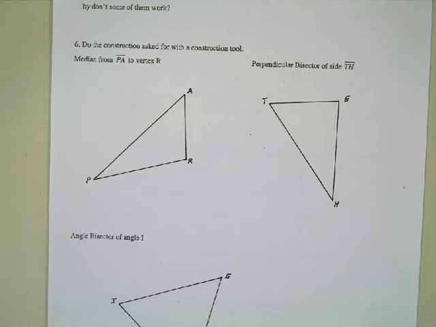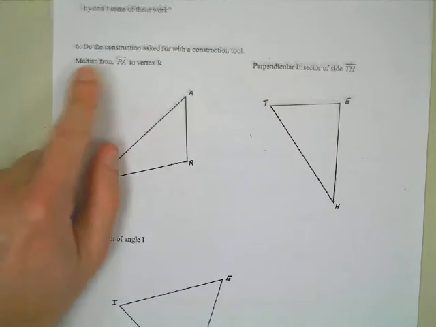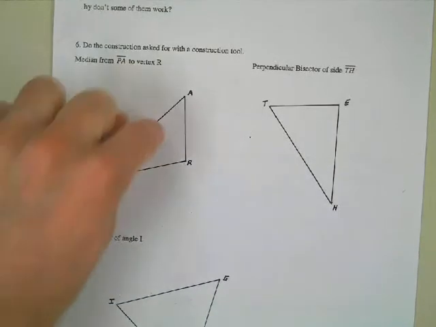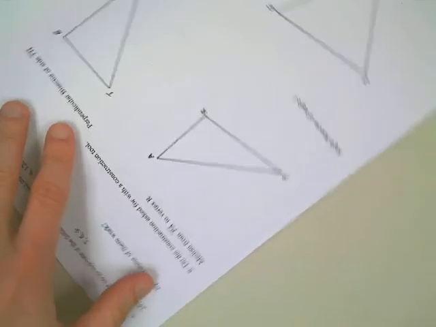Yes, like the football construction. For what particular side, though, do I want to do the football construction, the P and here? The A. Yeah, PA, because we're told a median from PA to vertex R. So that means I need to find the midpoint of PA. I like to turn my paper so that PA is facing me. You guys might want to do the same.